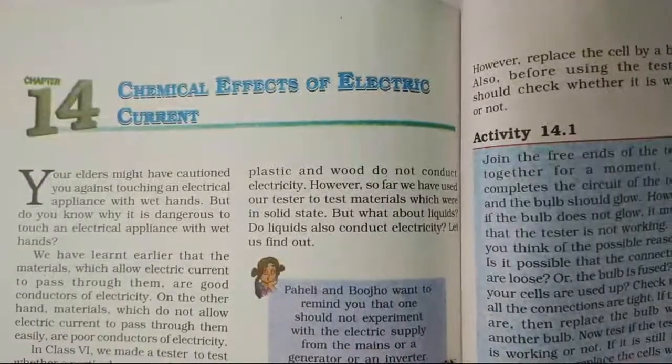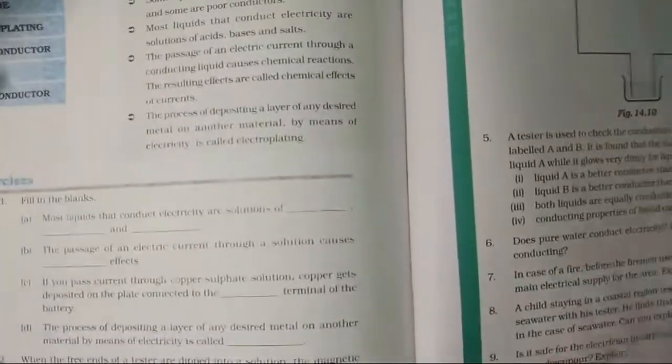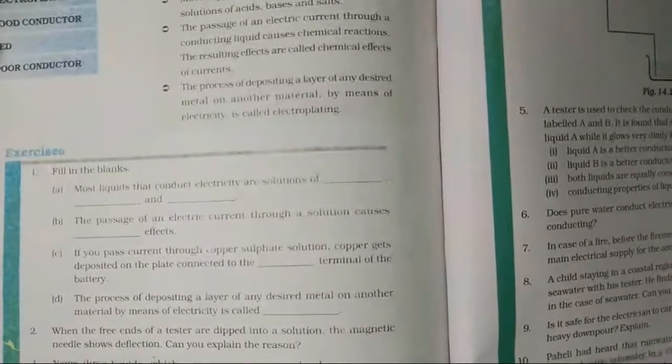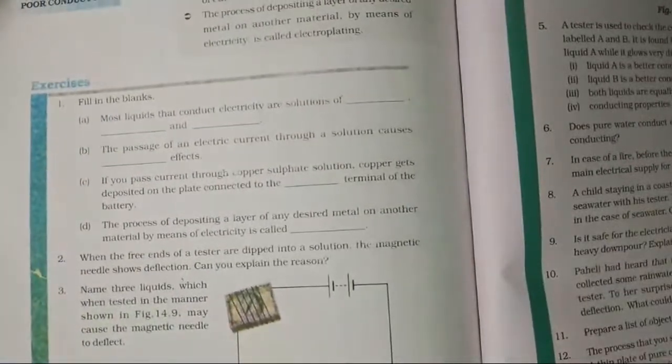Answers of this chapter 14. The question answers of this topic are basically based on practicals and the experiments which are given in the chapter.